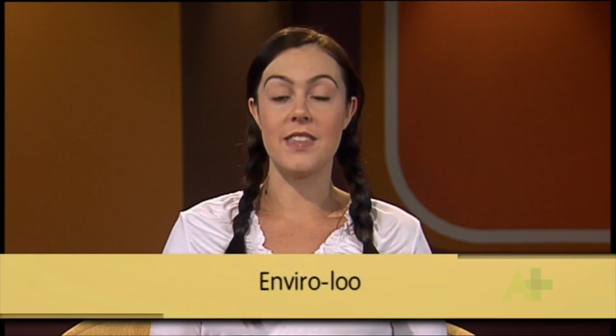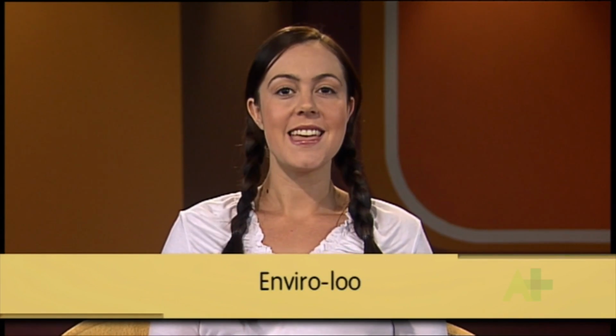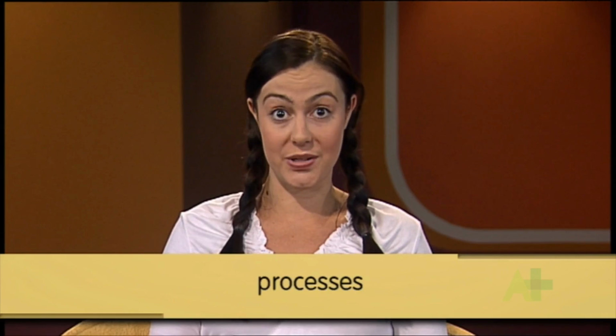Okay, so David was talking about how his toilet, the Enviro-loo, works. He was describing a process. Today we're going to look at the type of language you'll need to describe processes. We'll listen to David again. This time, listen out for the types of verbs he uses.